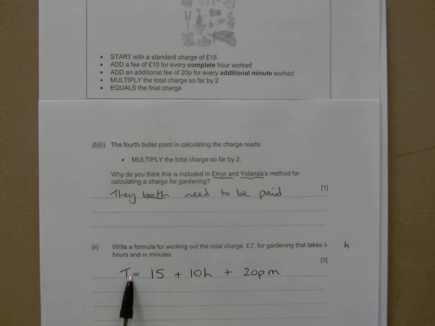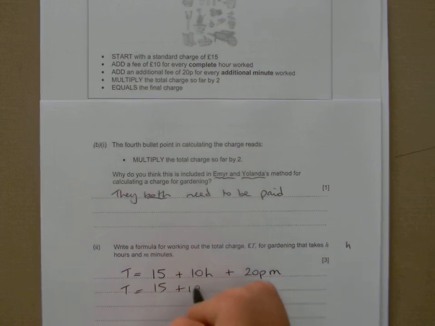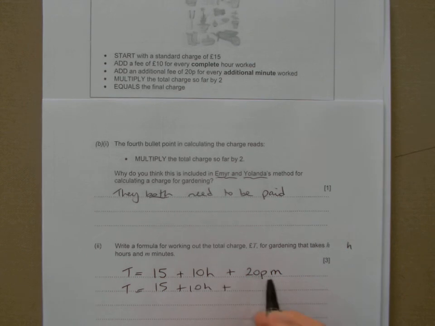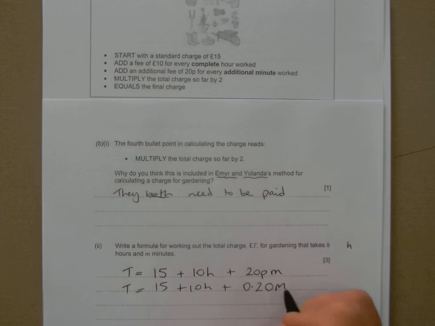The 15 and the 10 are in terms of pounds, but this is pence. So we've got to have a consistent formula. On the next line, I'm going to change this so it's in terms of pounds. So 20 pence will be 0.20. I'll have that as my final formula to work out the cost.